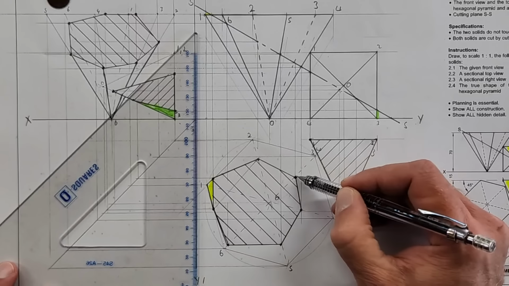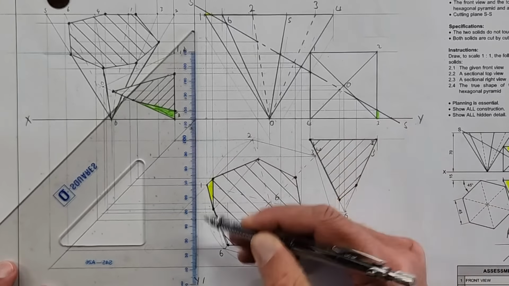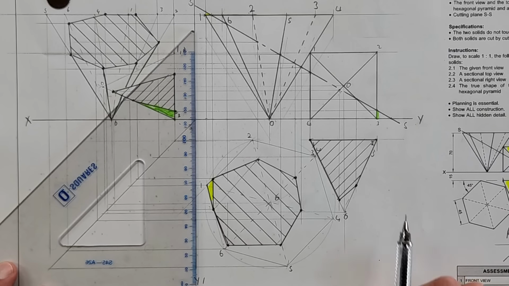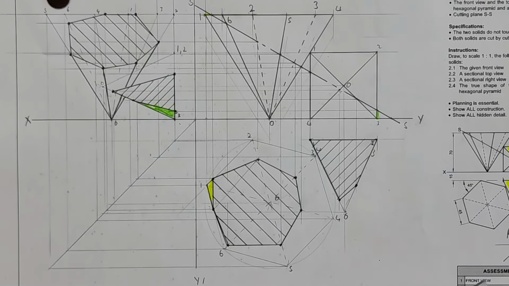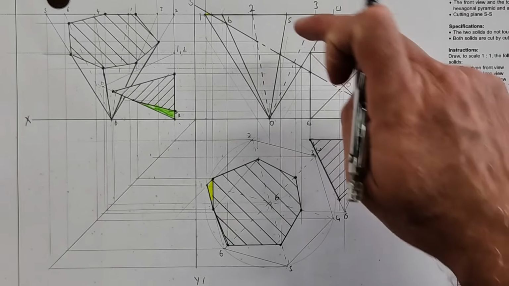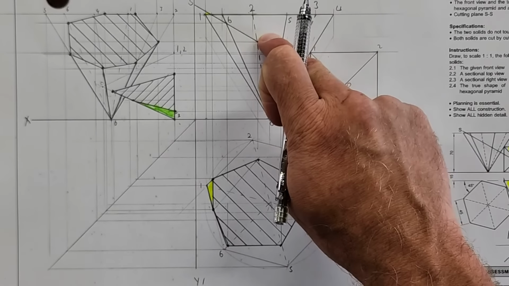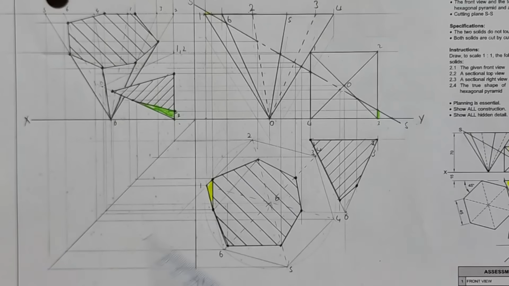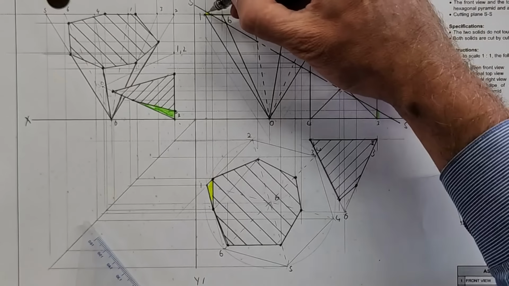So I need to have 1, 2, 3, 4, 5, 6, 7 dots also in my cut. You can double check yourself with that. All right. Then the last thing is my true shape of the cut surface of the hexagonal pyramid. Okay. They want the true shape of this surface.